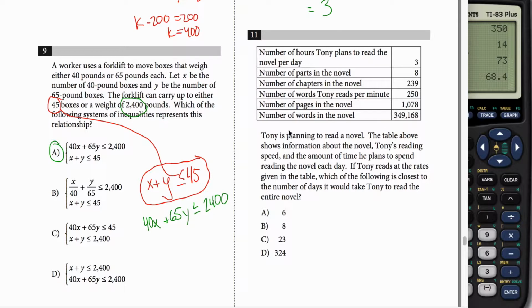The only thing that tells us anything about Tony is the number of words he reads per minute, and this is the number of hours that he'll read per day. It's asking which of the following is closest to the number of days it would take him to read the entire novel. So it tells me how many words per minute, which I can use to figure out how many words per day. Then all I would have to know is how many words are in the novel, which is this last row down here. So I'll completely ignore these other rows.